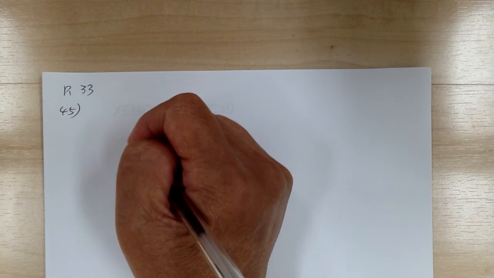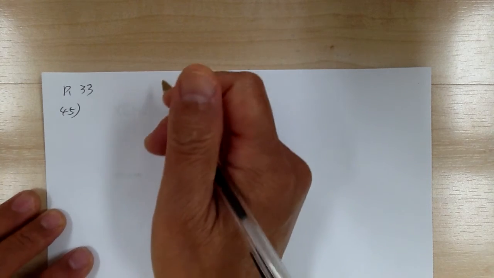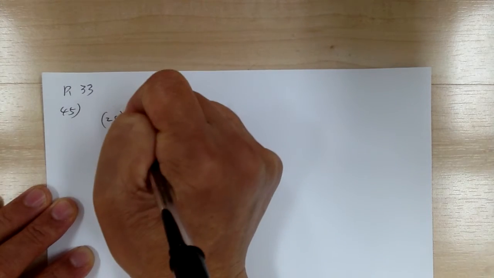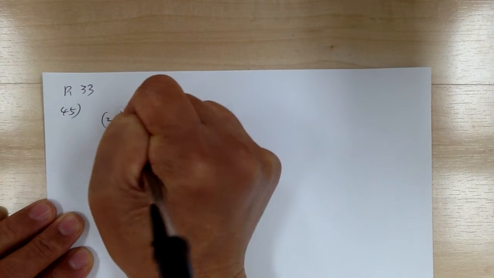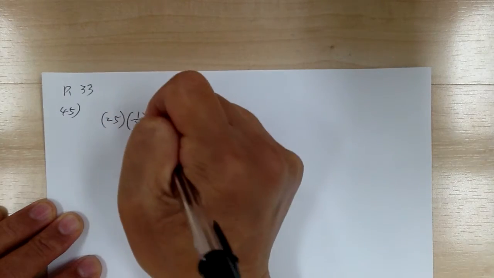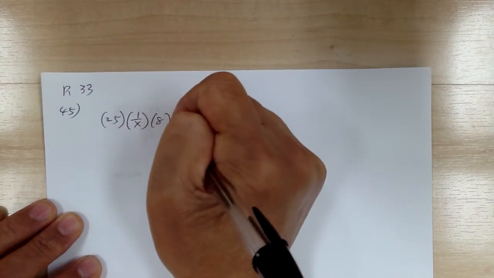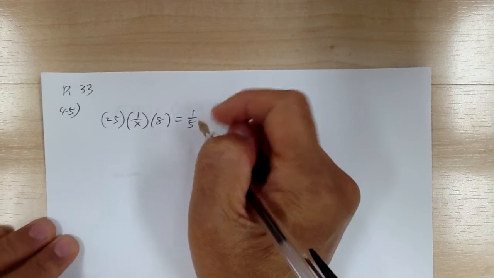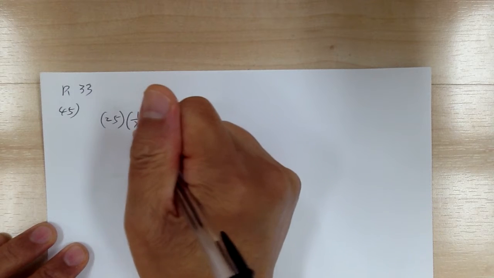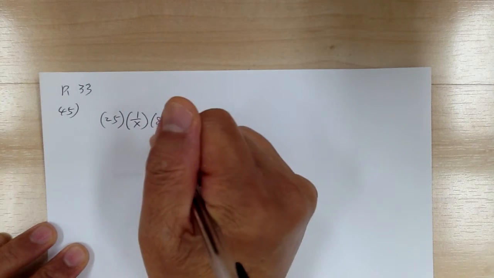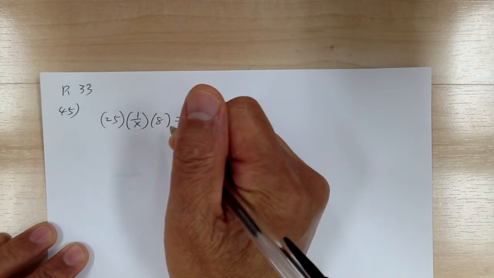So 25 women did 1/5 of a job in 8 days. So there are 25 women times the rate. The rate would be 1/x. So 25 women times the rate, how fast they're doing, and for 8 days, and this will equal 1/5 of the job. First I'm going to figure out the x. X is how long it will take one woman to complete the job by herself.